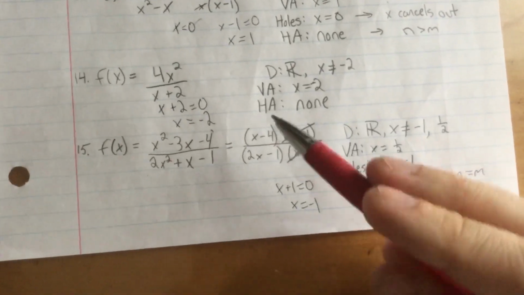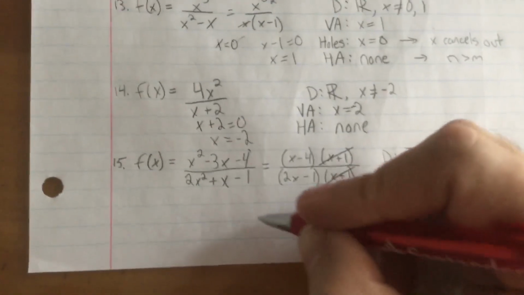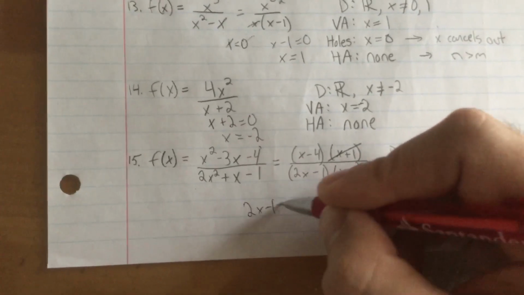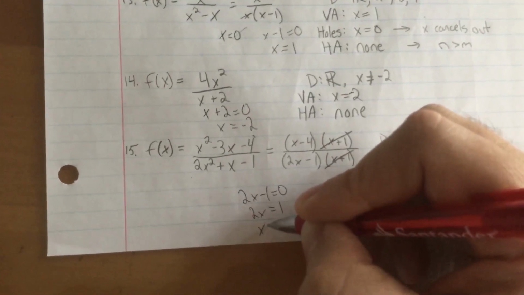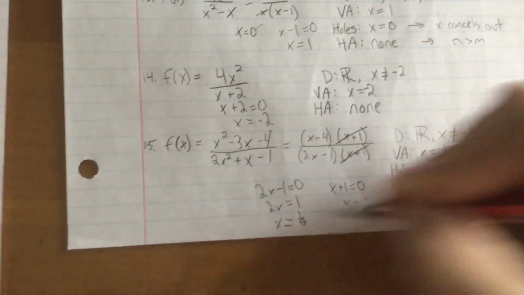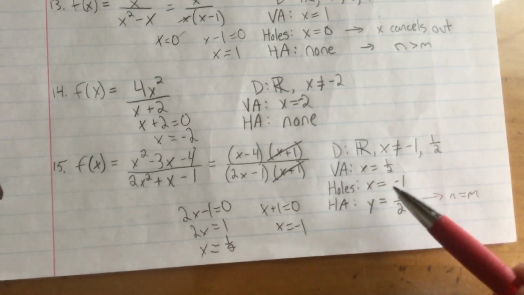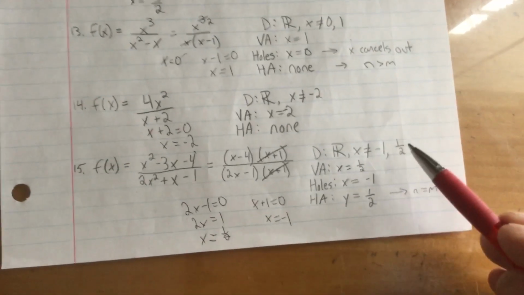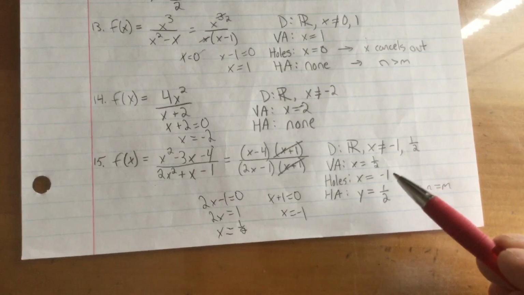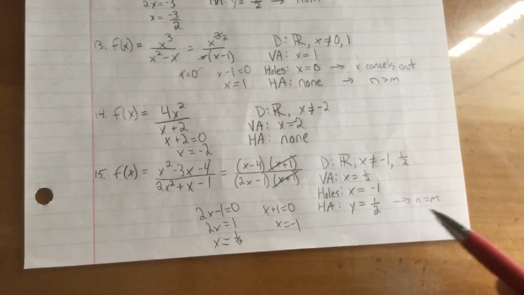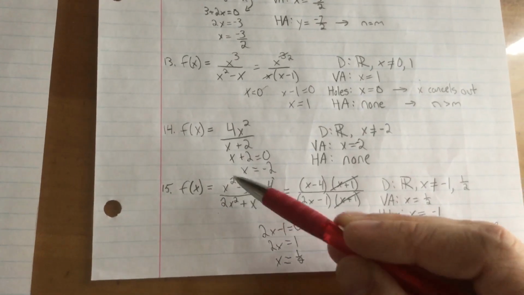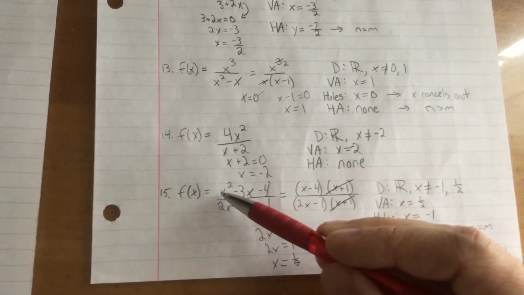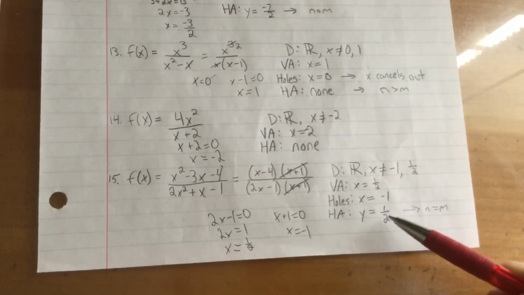And here, 2x minus 1 cannot cancel out, so I know that that is going to give me a vertical asymptote at x equals 1/2, which you can see that I also wrote right here. Both of those are not in our domain. One is an asymptote, one is a hole. Now looking at our n and m values, the degree on the top is the same as the degree on the bottom. So we look at the numbers out in front, 1/2. We have a horizontal asymptote at y equals 1/2.